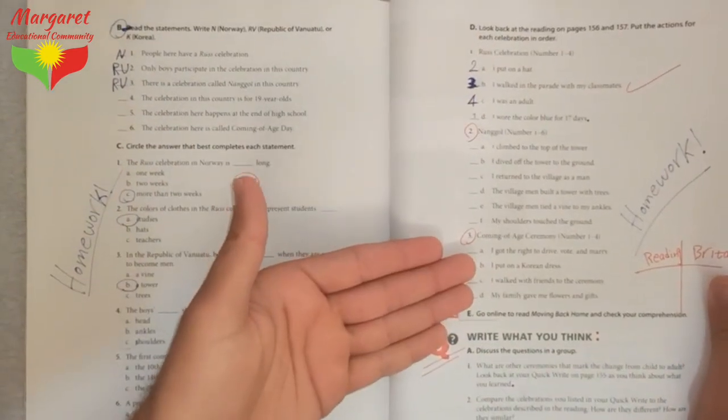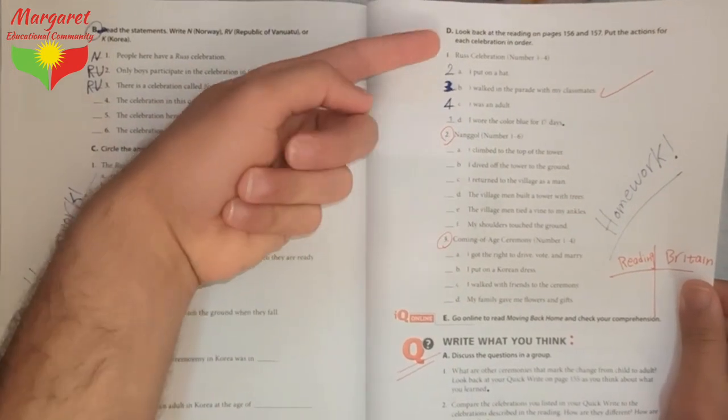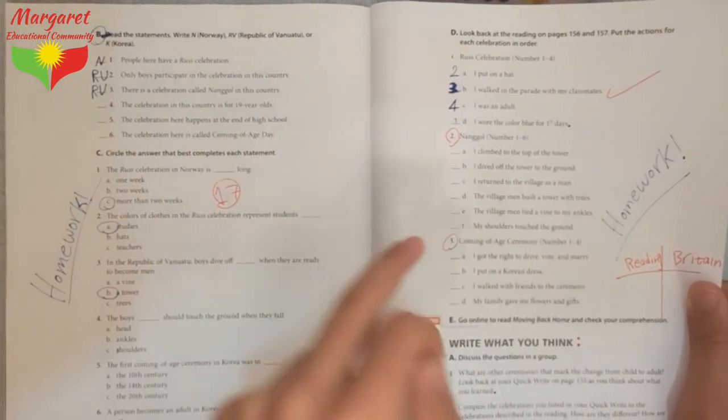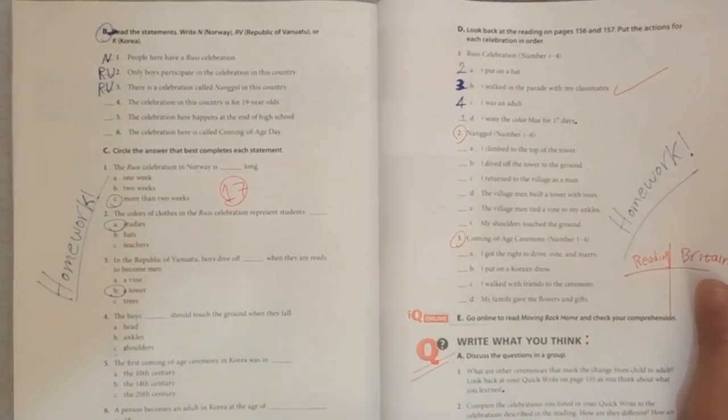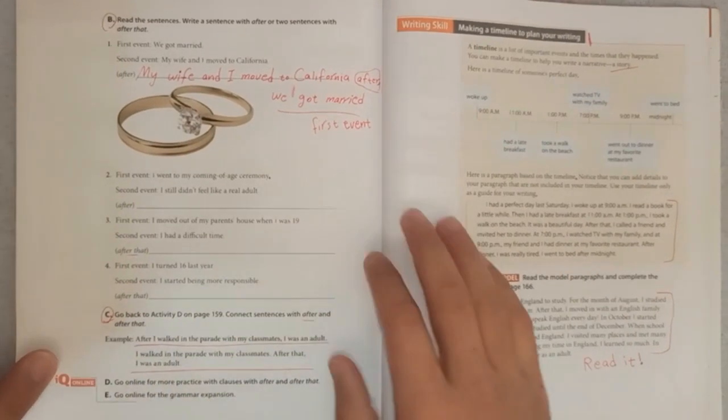Okay, do 2 of these. For example, do number 1 and number 2. It's okay if you don't do number 3. Choose 2 of these on a piece of paper. So this is the idea of activity C.